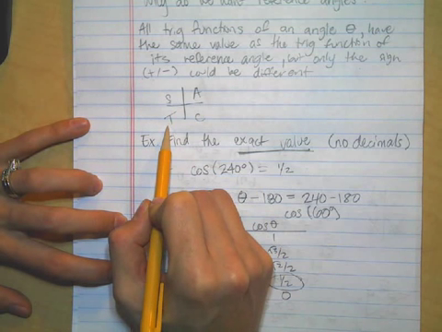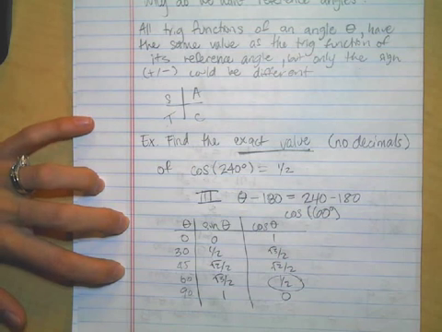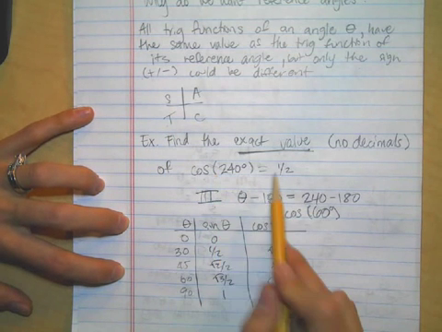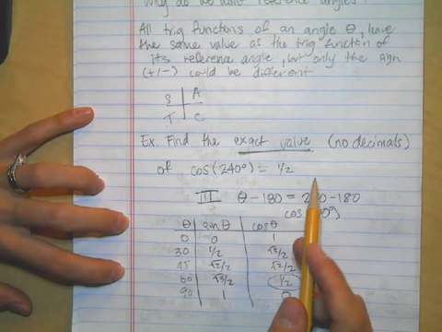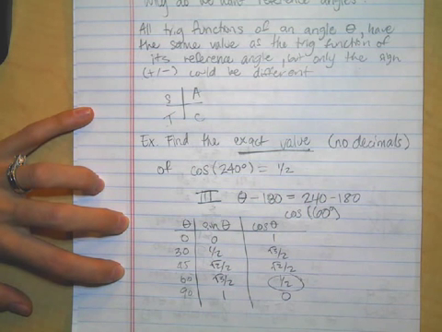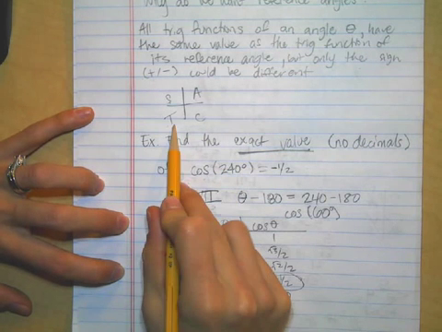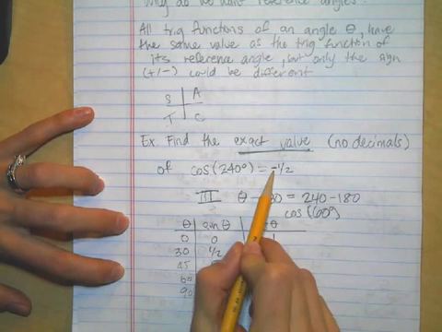T is positive. What does T stand for? Tangent. Tangent or cotangent are going to be positive. So this is cosine, so what do I need to put in front of this? Is it going to be positive or negative? Because I'm in the third quadrant and only tangent is positive, that means this has to be negative, so I put a negative.